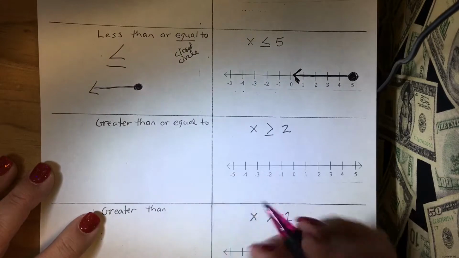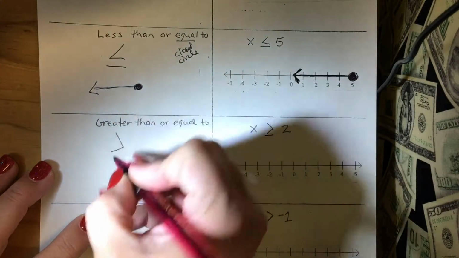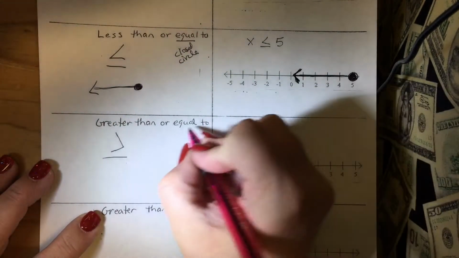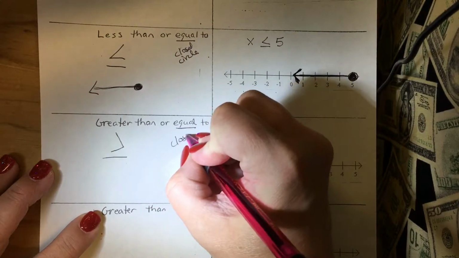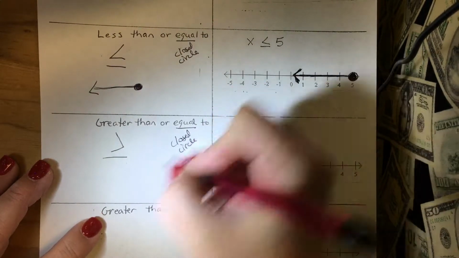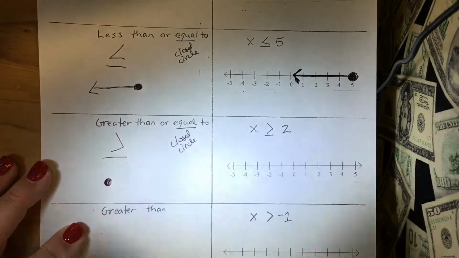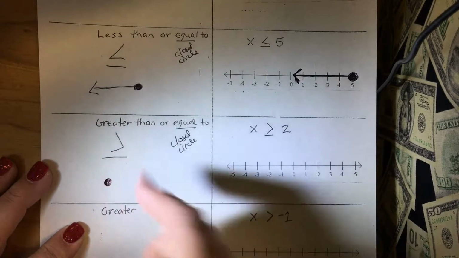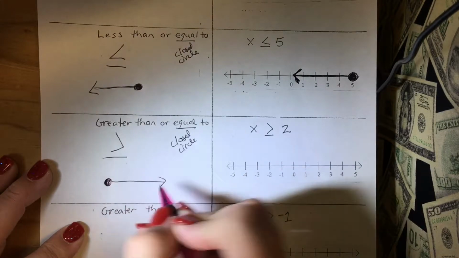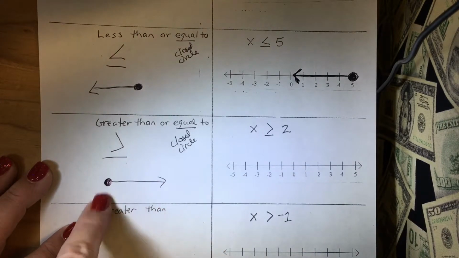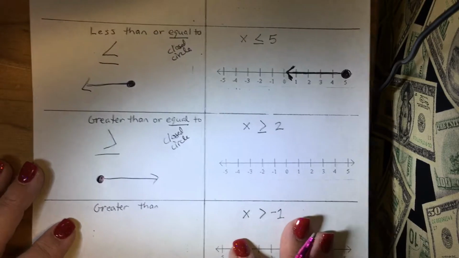Okay, greater than or equal to. We have this symbol here, greater than or equal to. Because of the equal, we get a closed circle. Okay, so we're going to close in our circle. And this time, because it's greater than, it's going to be to the right, because all of the values to the right are greater than whatever this number is.